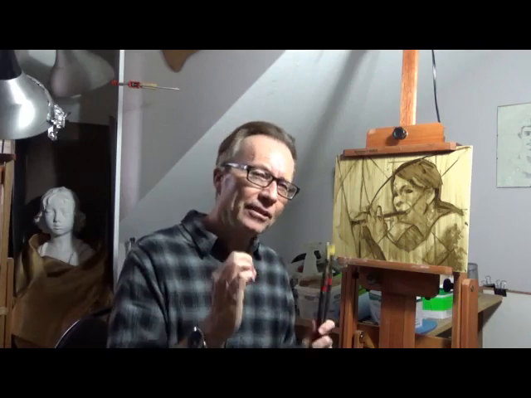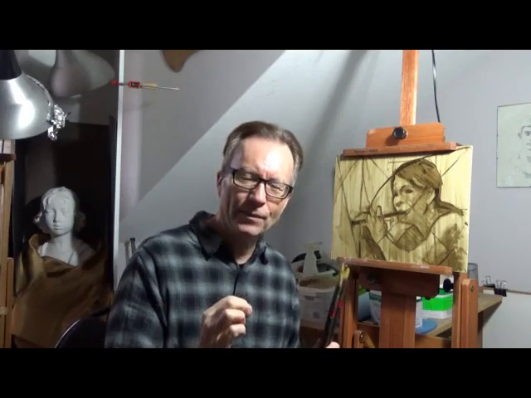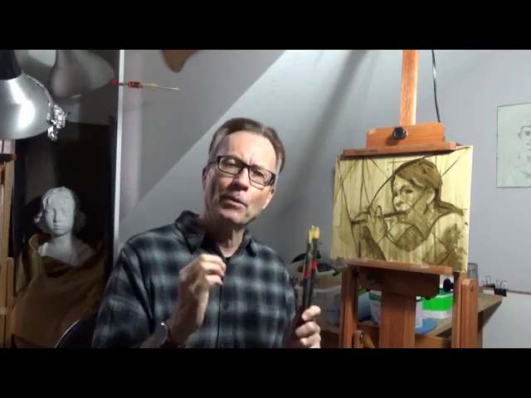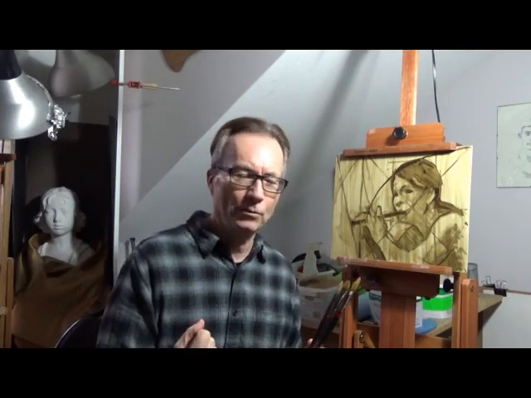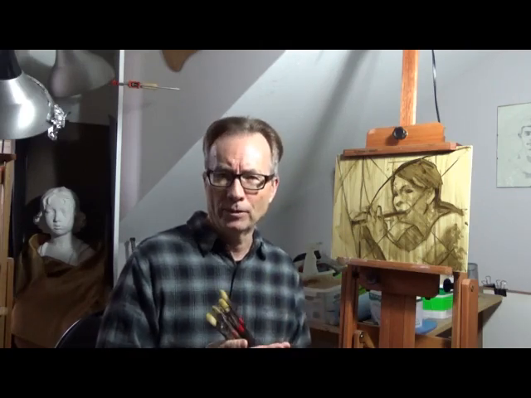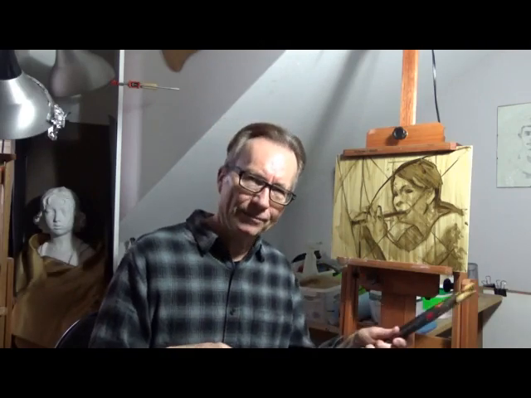However, the understructure of this painting is the same as that of the Baroque and the latter Renaissance, whether we're dealing with Caravaggio, Bronzino, Rembrandt, Frans Hals, Rubens, yada yada yada.